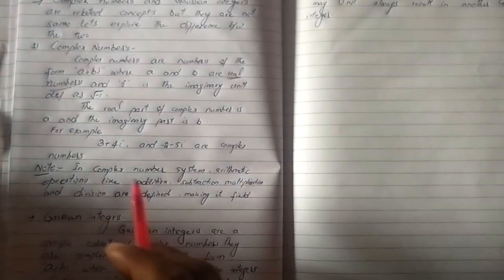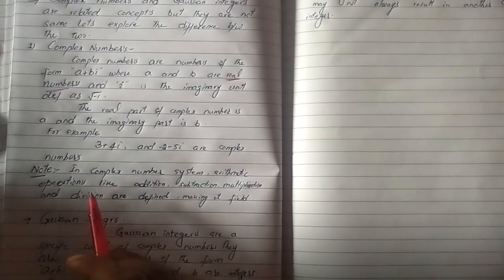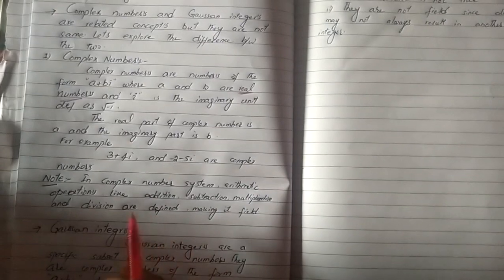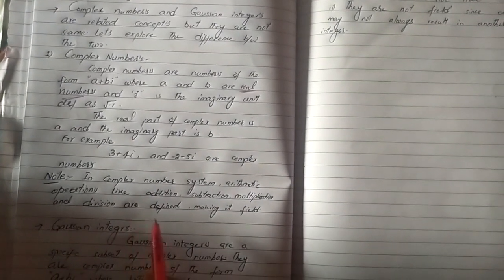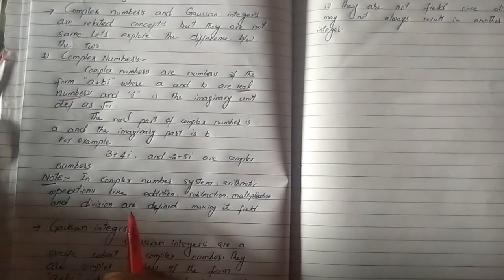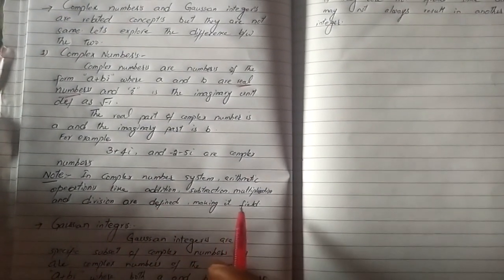Now, an important note: in the complex number system, arithmetic operations like addition, subtraction, multiplication and division are defined. All the operations, addition, subtraction and multiplication, are defined. That is why complex numbers are a field.